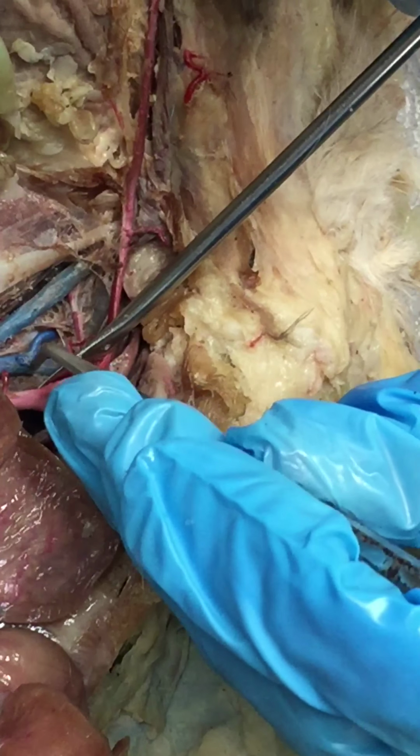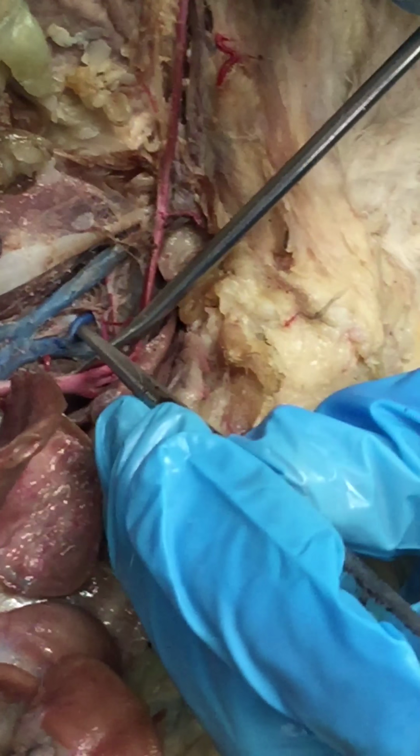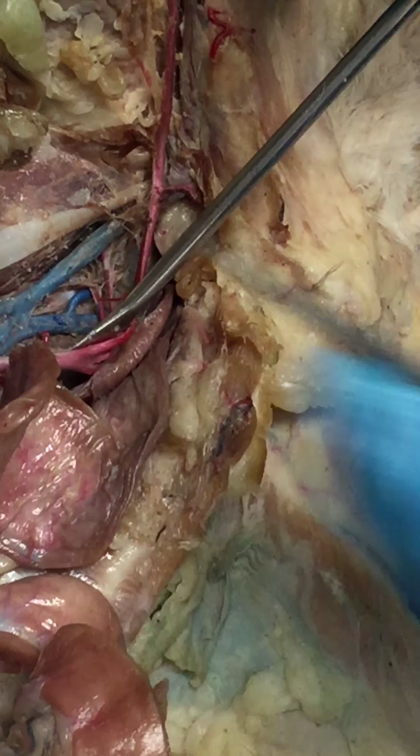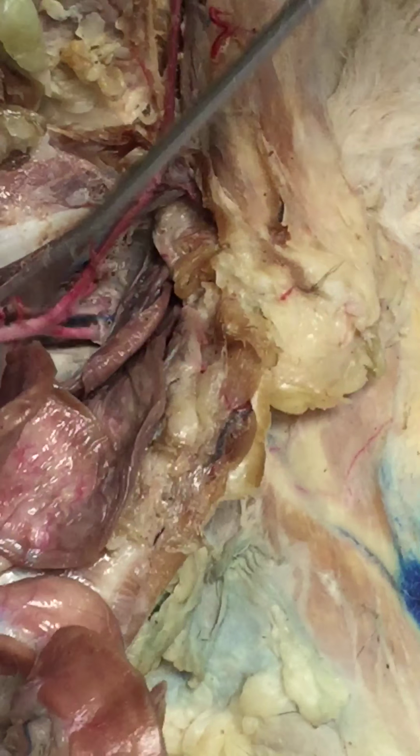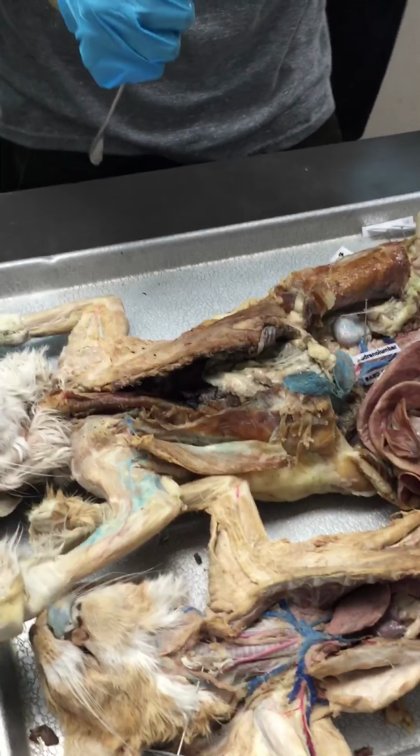Beneath that right common iliac would be the, yes, thank you, external iliac. And then your femoral would be out here after that. Okay? No problem, guys. Everybody get that?